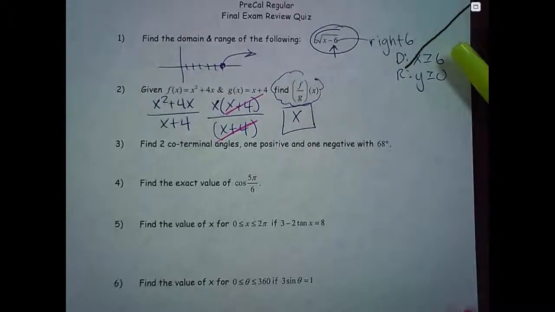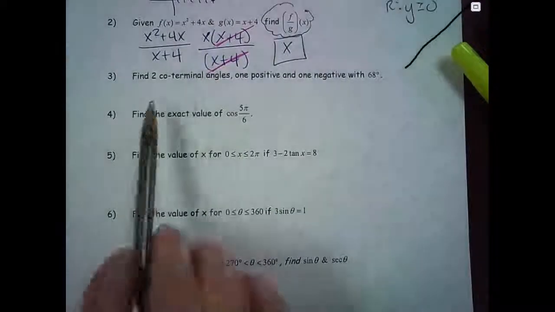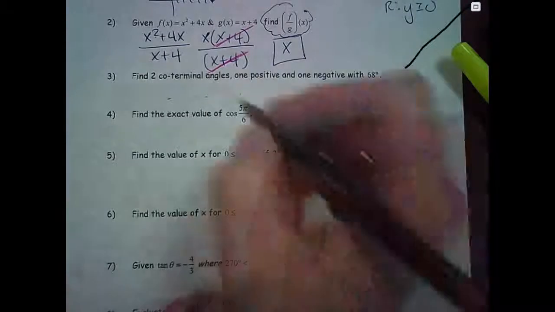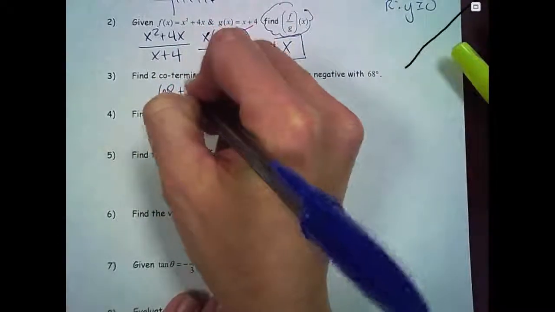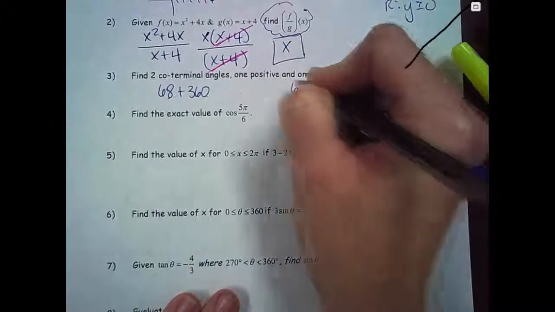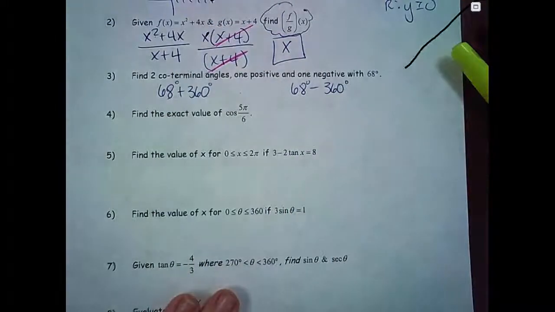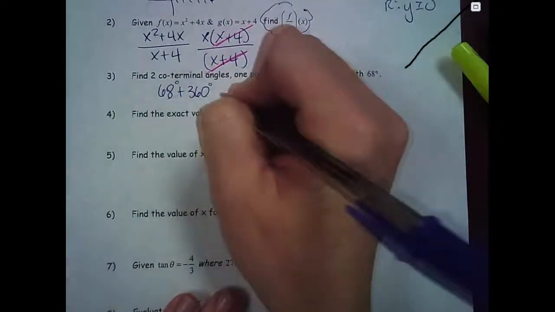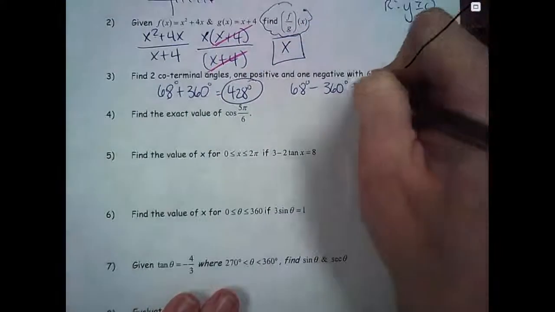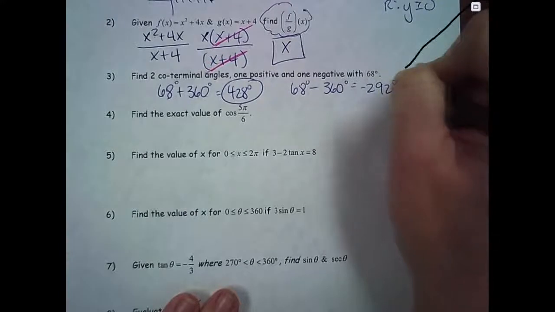If I'm solving a problem you didn't know how to do, you might add it to your note card or add a little tip. Find 2 coterminal angles, one positive and one negative, with 68. How do we find a coterminal angle? We add or subtract 360. This would be 68 plus 360 and 68 minus 360. So you end up with 428 degrees as your positive coterminal angle, and negative 292 degrees as your negative coterminal angle.